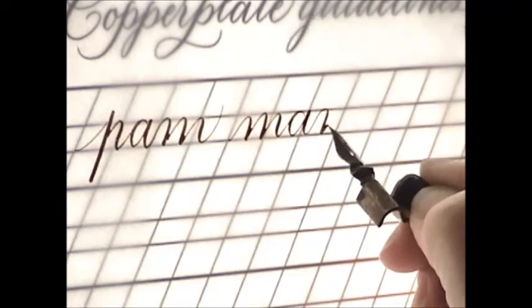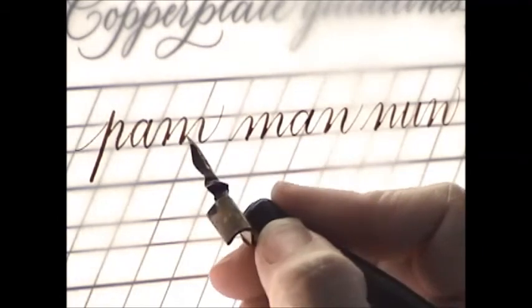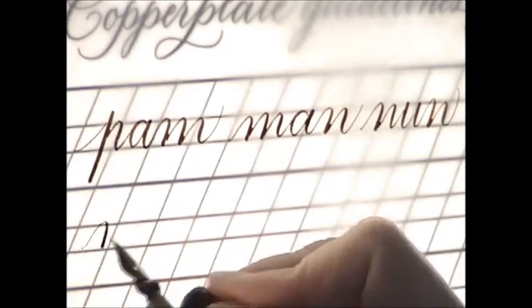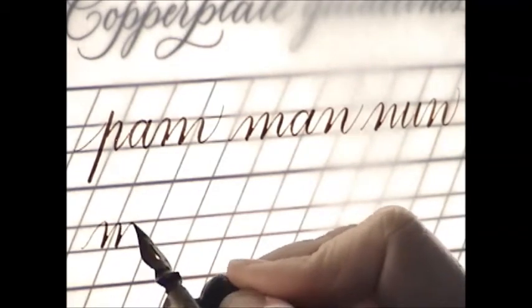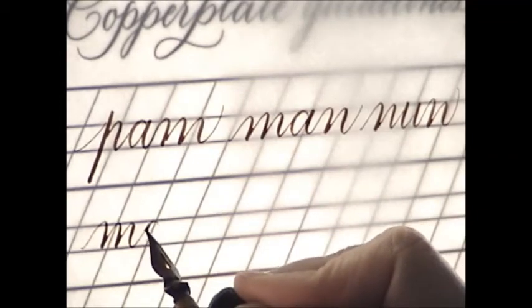Copperplate looks like a running hand, which is a script that's written without lifting your pen from the paper, but as you can see, it's really not. You must lift your pen in between each letter, as well as when you're forming the letters. So consistency will be key here in trying to make your words look fluid and as if you haven't lifted your pen in between each letter.